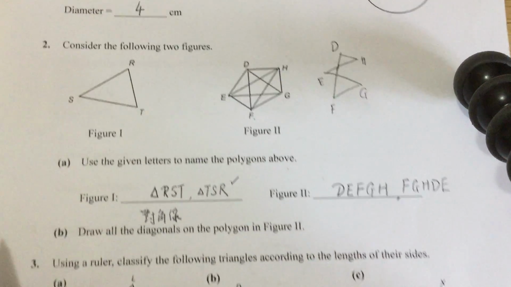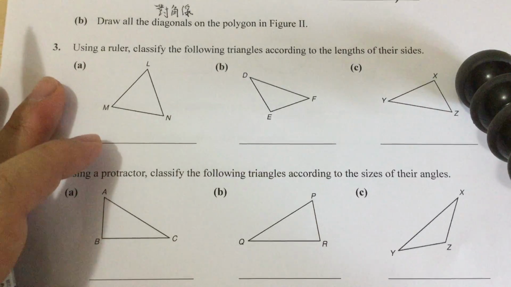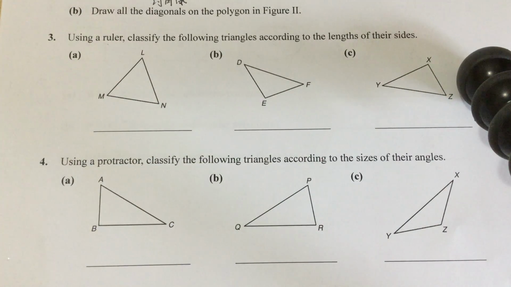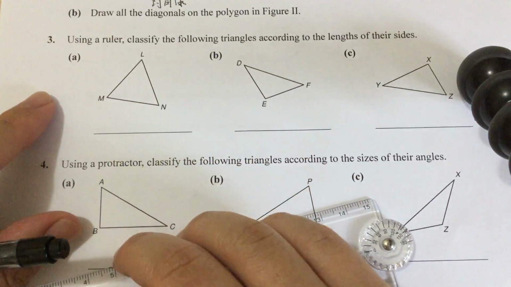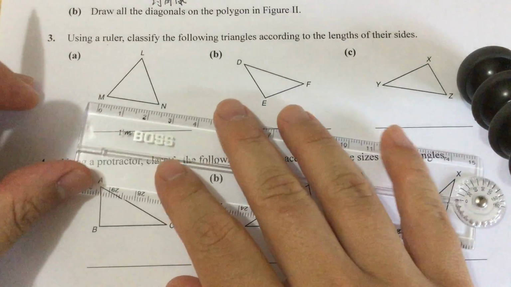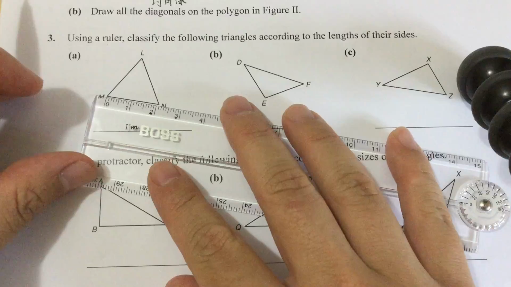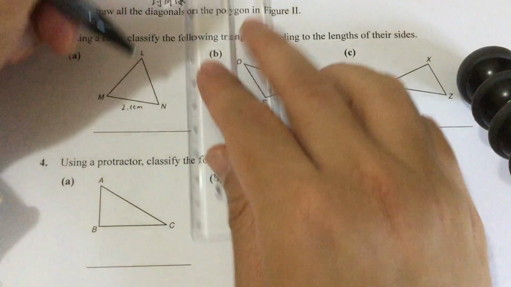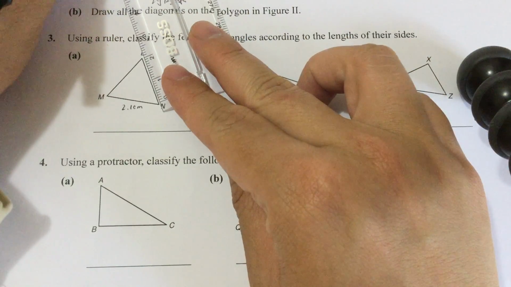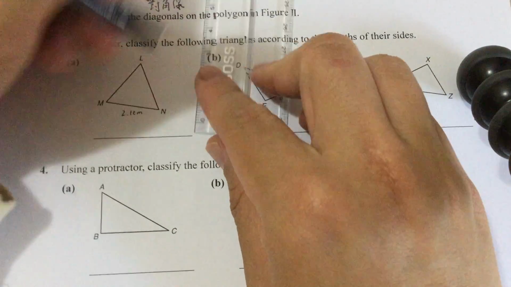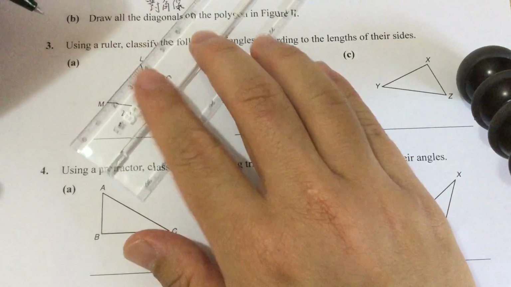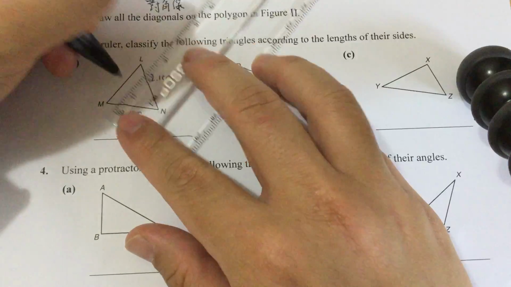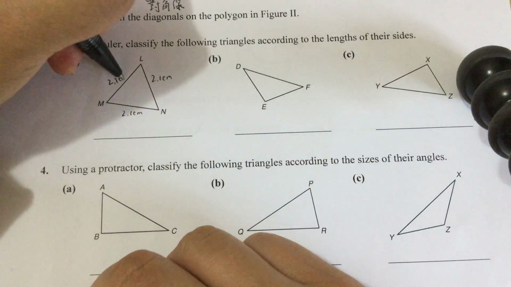And then we will go to question 3. Okay, now we are going to use a ruler and classify the following triangles according to the length of the sides. So let's look at this. For MN, you will see this one is about 2.1 cm. And then with LN, you will also get 2.1 cm. And finally, LM is also 2.1 cm. So we have 3 equal sides.